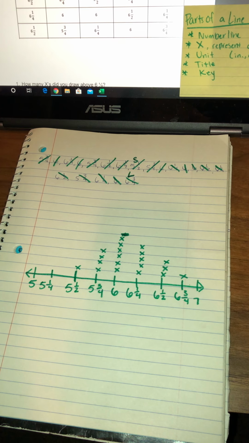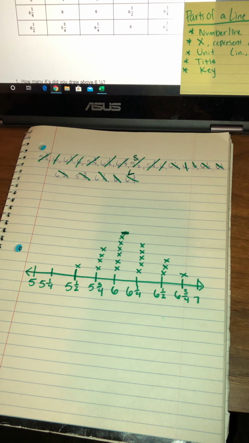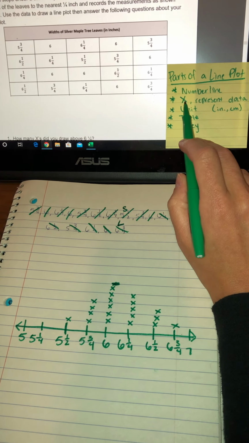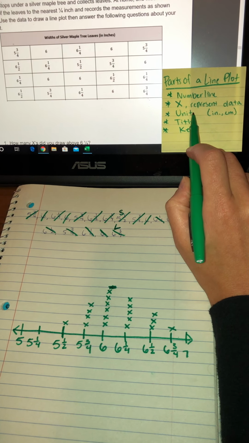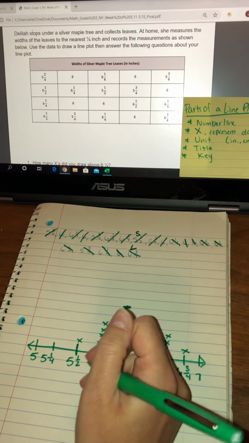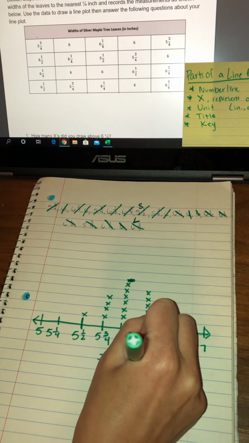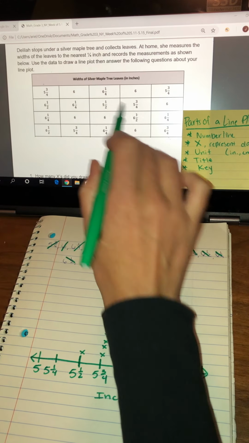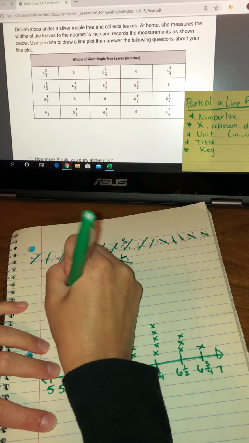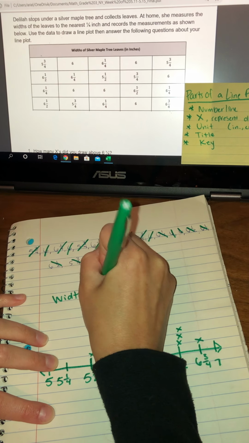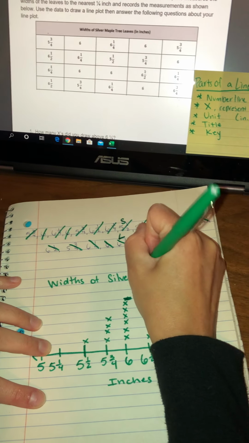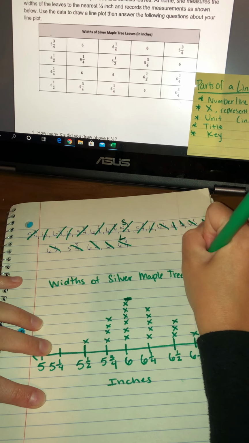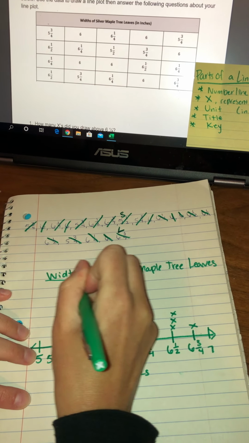Okay, now that I have my line plot all set up, I'm going to look at what I need to put in next. I have my x's that represent the data. Now I need my unit. Right here it tells me that it's in inches, so I'm going to label inches on the bottom. Then it asks me for a title. My data is telling me a title right here. So I'm just going to write width of silver maple trees leaves. And that is my title.